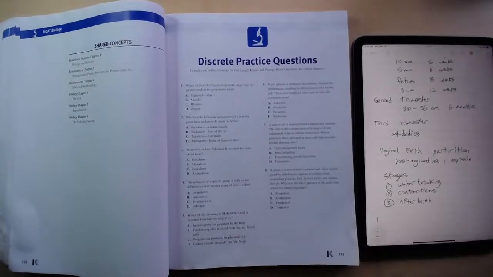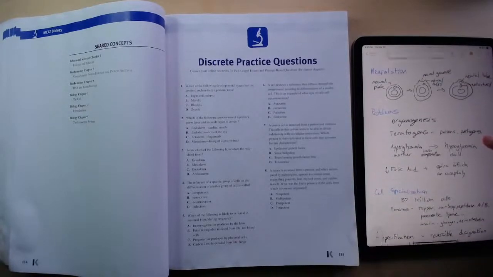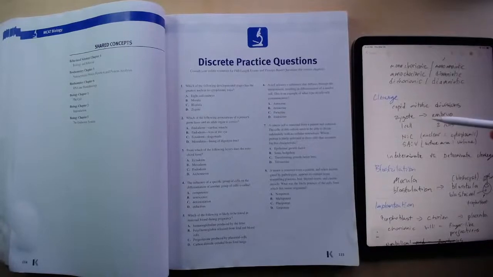Wouldn't it be zygote? Wouldn't it be the later, the more? Oh, zygote is 1 cell. Not zygote. Morula, blastula.